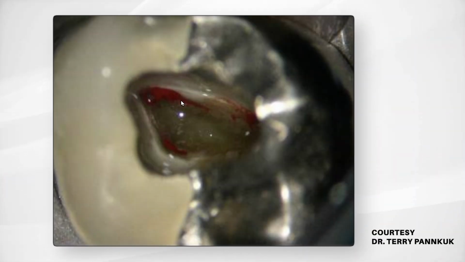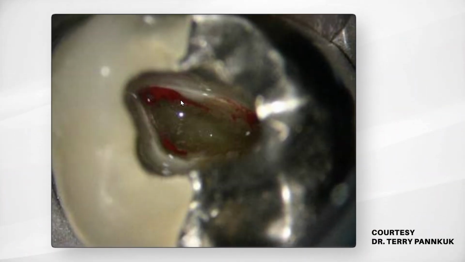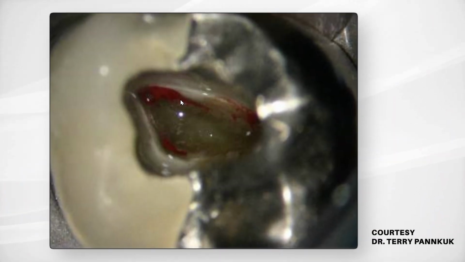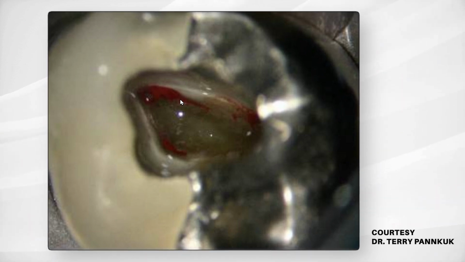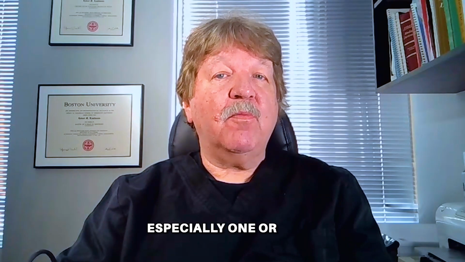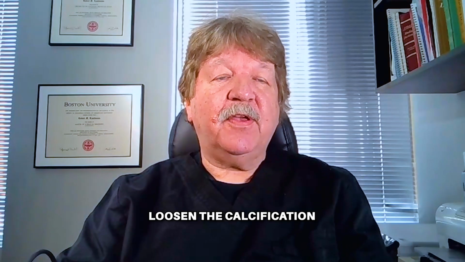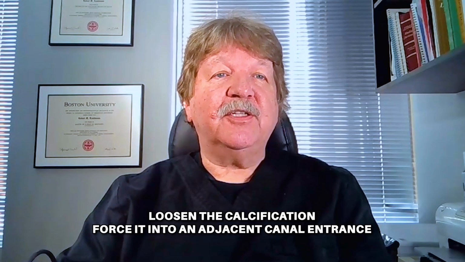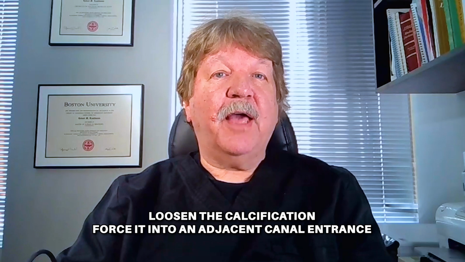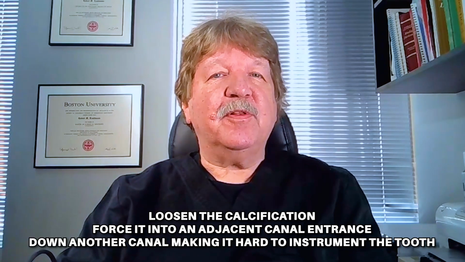Secondary dentin deposition in the chamber tends to be more clear in color and has been described by some clinicians with the appearance of glacial ice. They are best removed with ultrasonics or explorers rather than a burr, especially if one or more of the orifices has already been opened or instrumented. Using a burr can sometimes loosen the calcification and force it into an adjacent canal entrance or down another canal, making it hard to instrument the tooth.